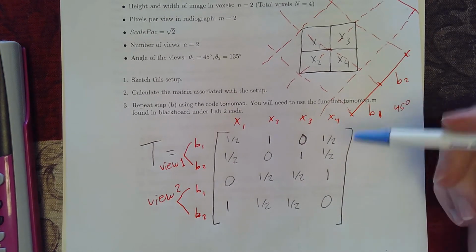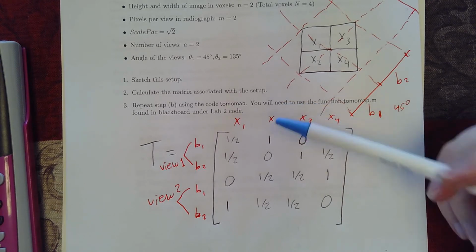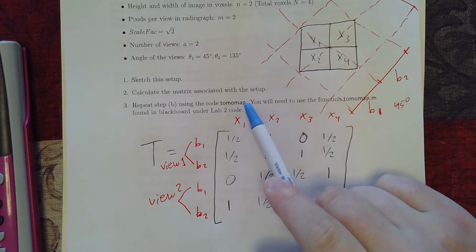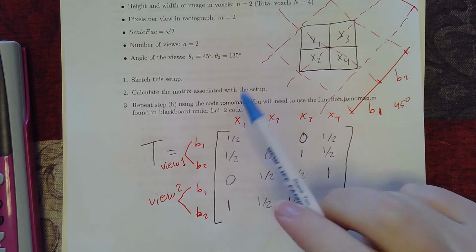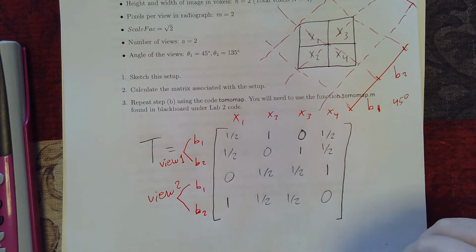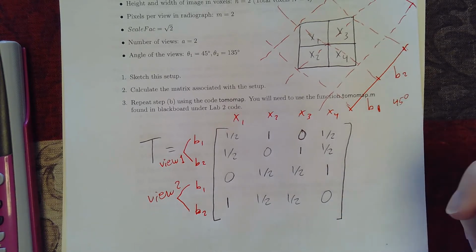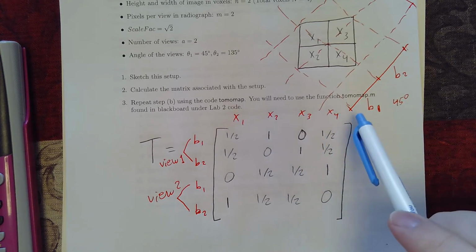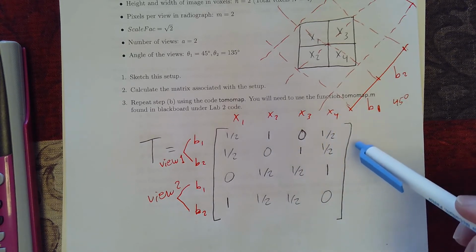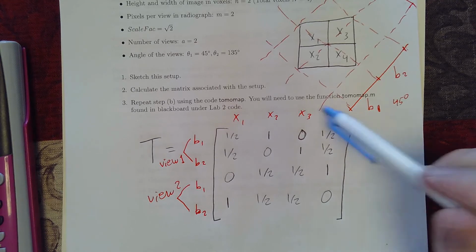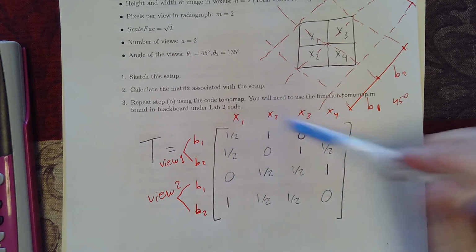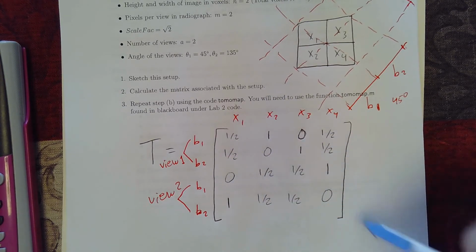Now, this third step is going to be to check the code using the code TomoMap. TomoMap is a function that I've gotten from the people who created this lab as part of the image math program. I'll show you, there are directions a little later in the lab about how to use TomoMap to write code that can tell you what this matrix should be, and this can help you check and verify.